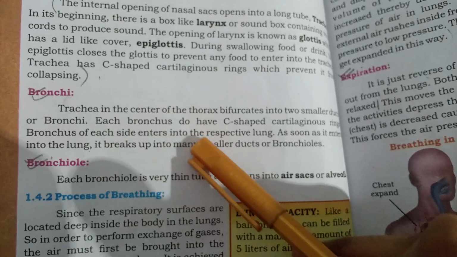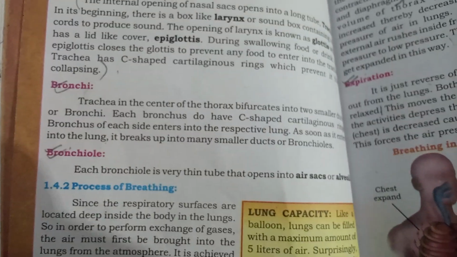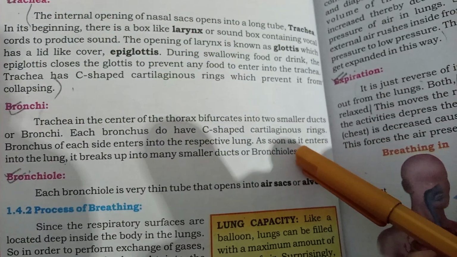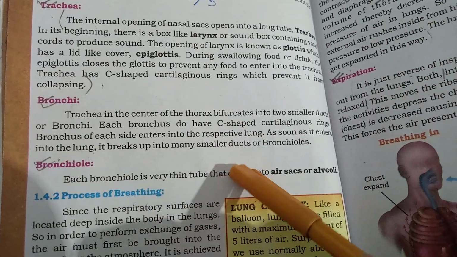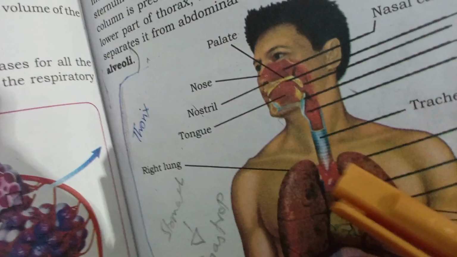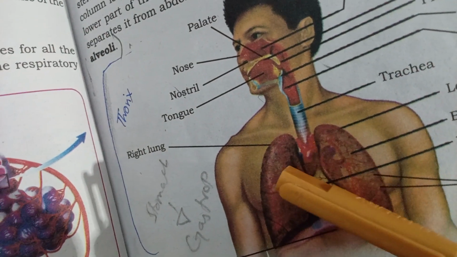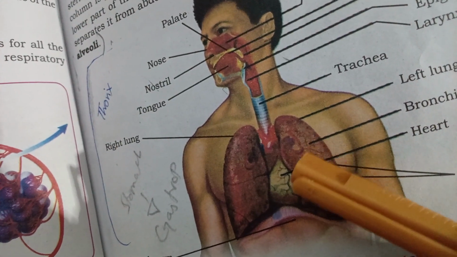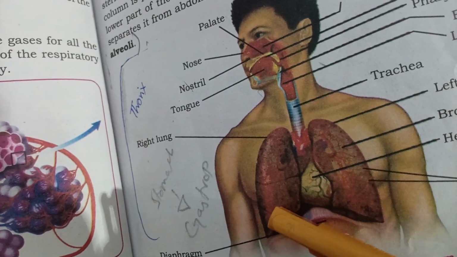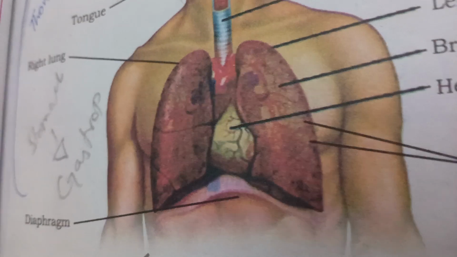Each side enters into the respective lung, as I told and showed you. As soon as it enters the lung, it breaks into many smaller ducts or bronchioles. As you can see, it's attached to each respective lung and further divided into smaller ducts.